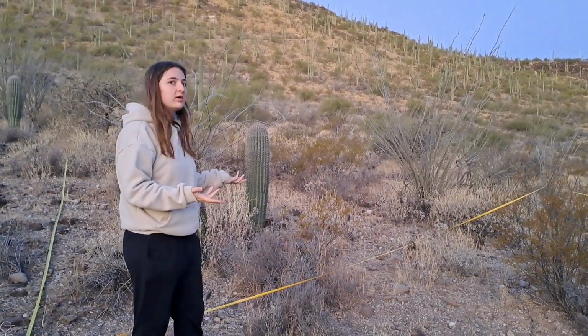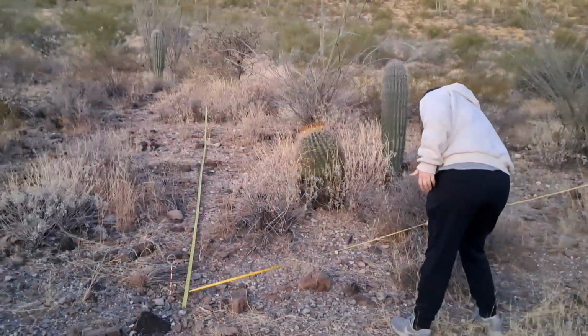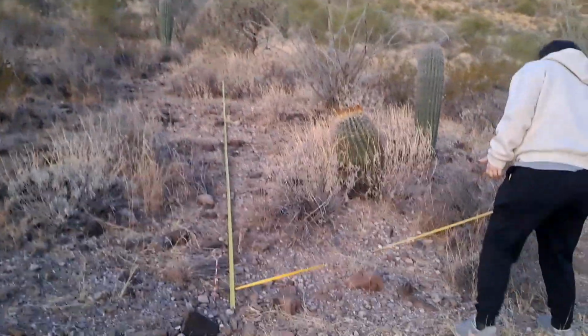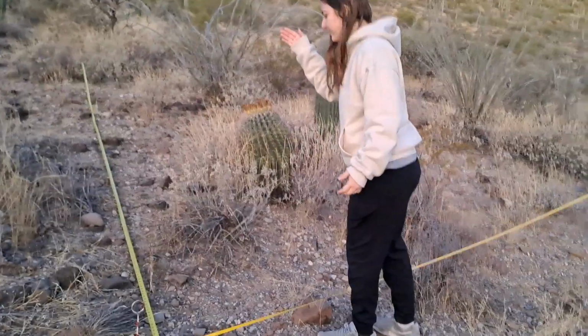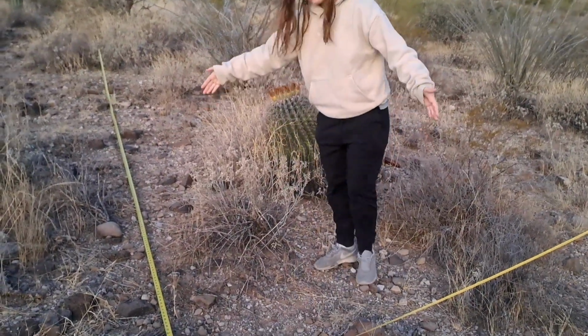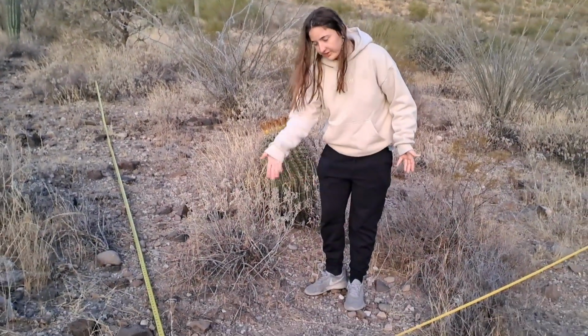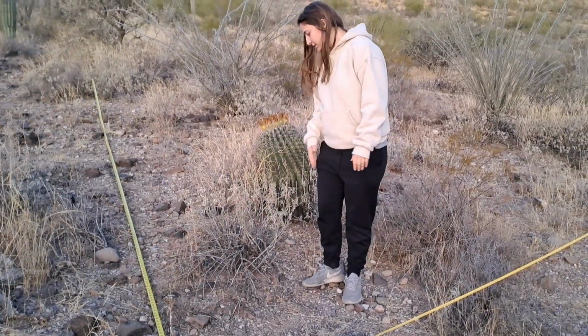So to start with, we're going to start with a 1x1 meter. The 1 meter starts right here. We have the other meter starting right here. And you're going to identify what species are in this quadrant. So it seems like we have about 2 grass species.